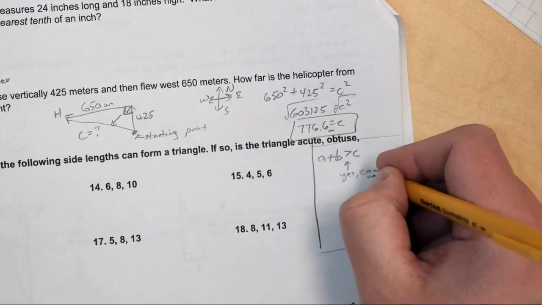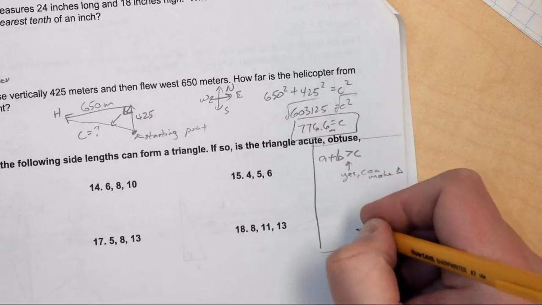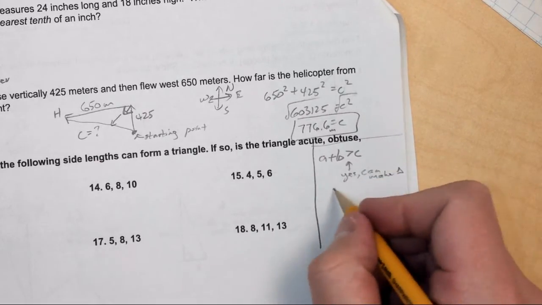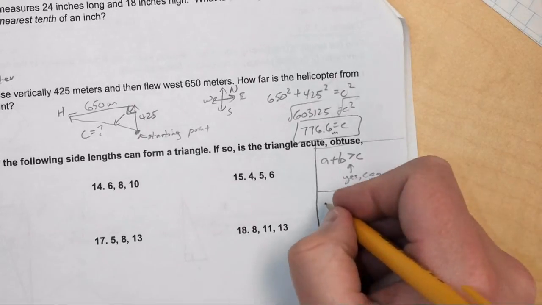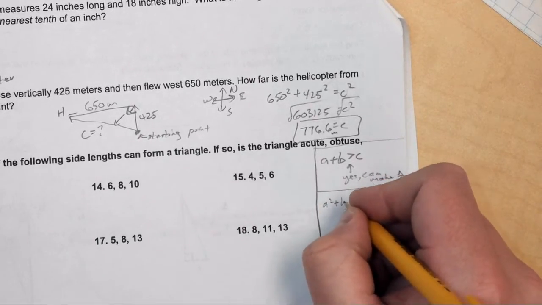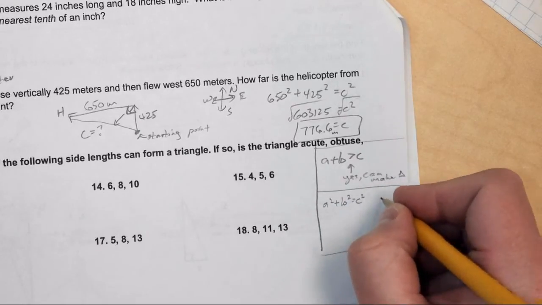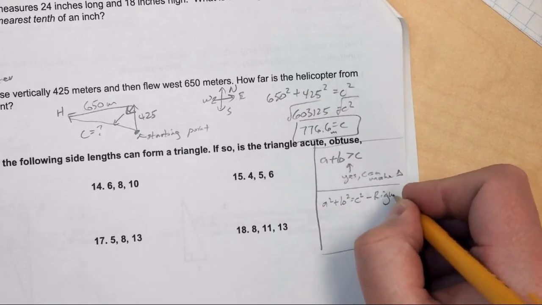Once you know it can make a triangle, we need to know: is it a right triangle, an obtuse triangle, or an acute triangle? The way to tell is if A squared plus B squared equals C squared, then this is a right triangle.